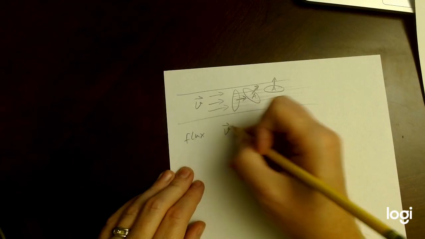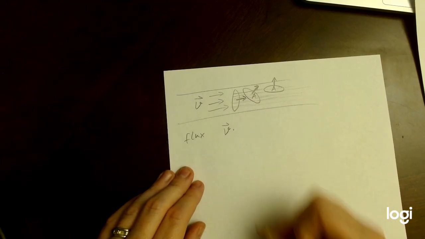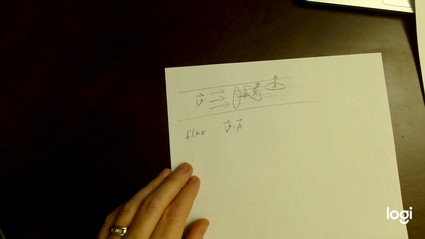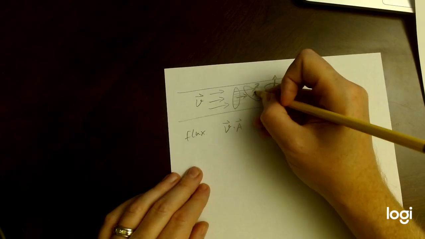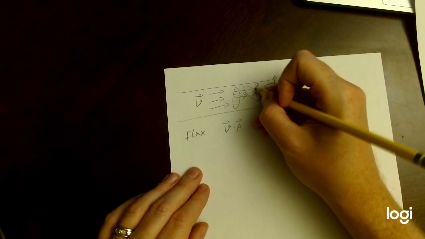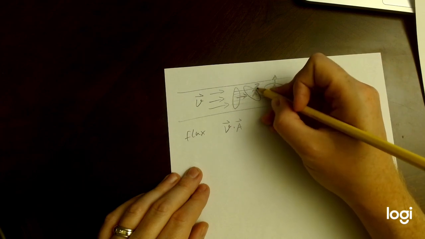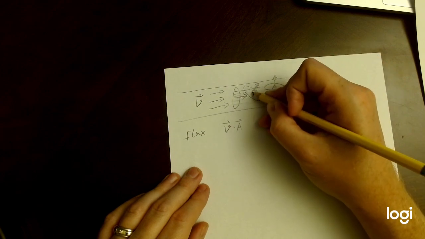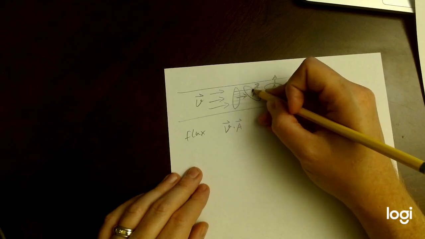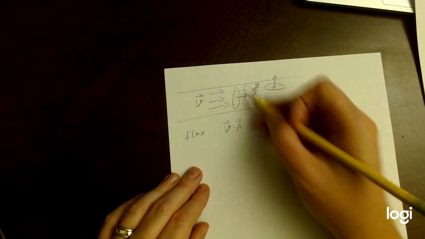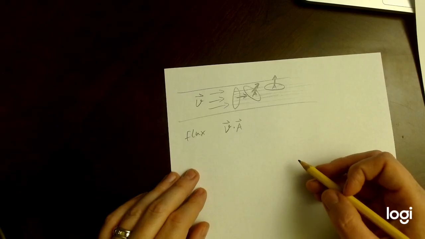And I'm going to say it's that vector field, or in this case the velocity of water. It's actually a dot product with that area vector. So I define the area, and now I'm defining the vector, the area vector, as this vector that's perpendicular to the surface, and the magnitude of this vector will be proportional to the total area.